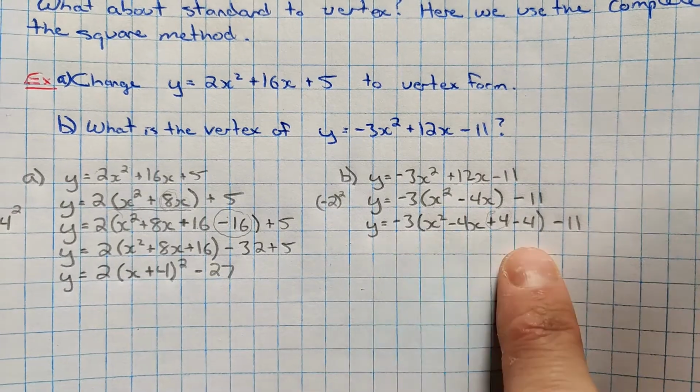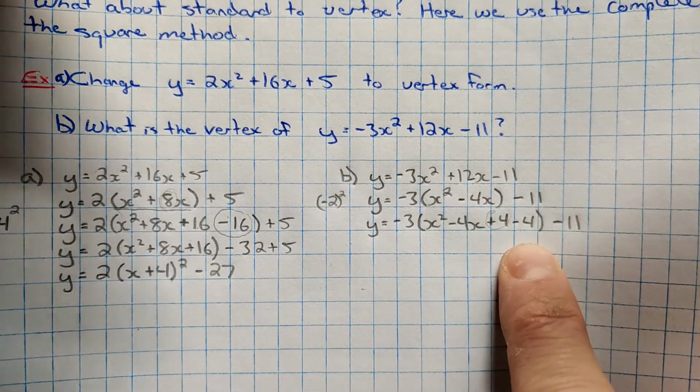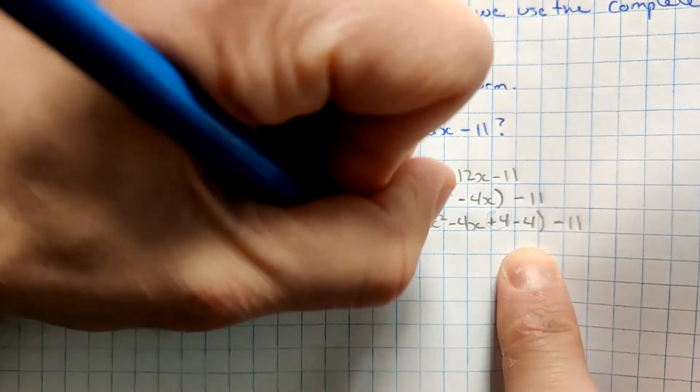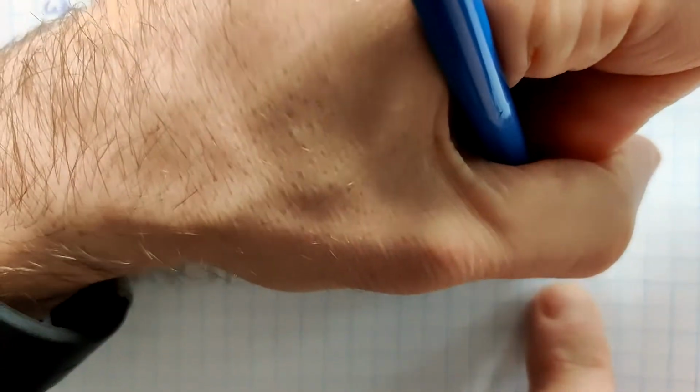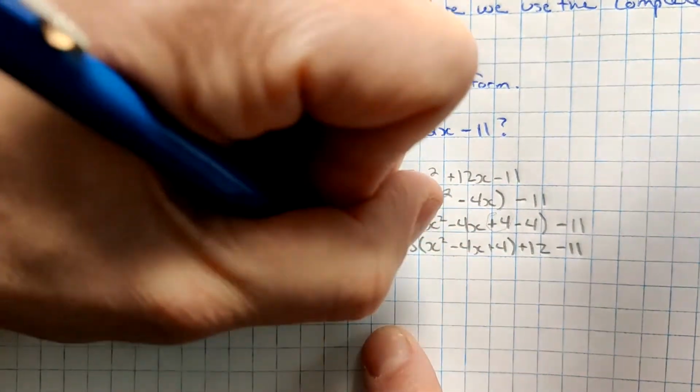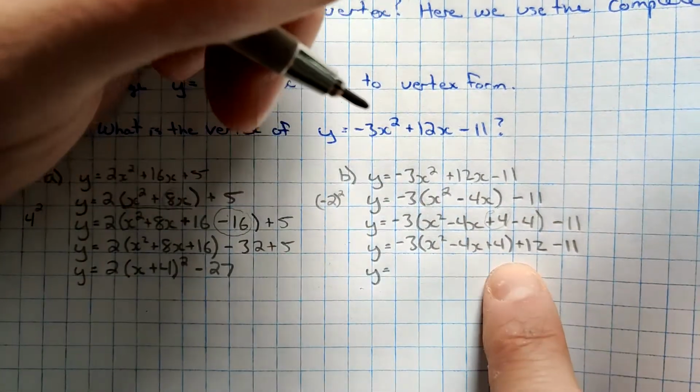Now, let's get rid of the negative 4 at the end here by multiplying through. Y equals negative 3, x squared minus 4x plus 4. And then negative 3 times negative 4 is going to be positive 12 minus 11. This is a perfect square trinomial.